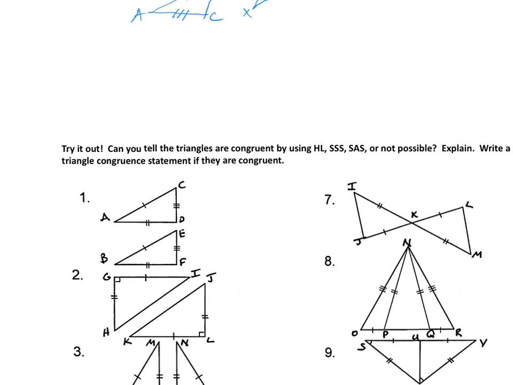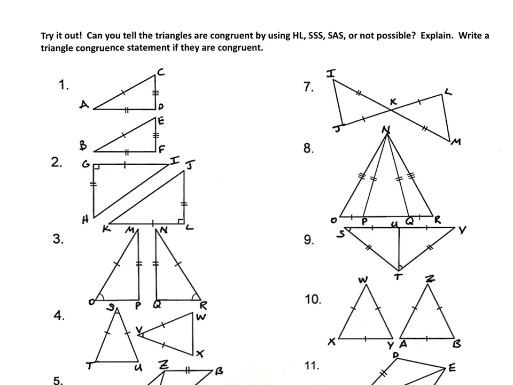Let's move down here a little bit. Let's try it out. Can you tell the triangles are congruent by using hypotenuse, leg, side, side, side, side, angle, side, or not possible? Okay, so let's give this a try. Let's look at number one.